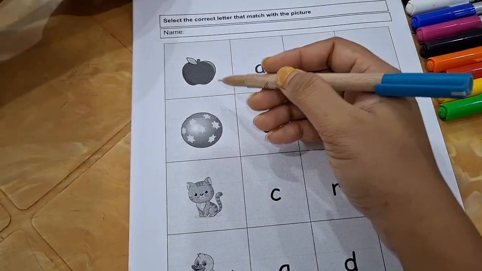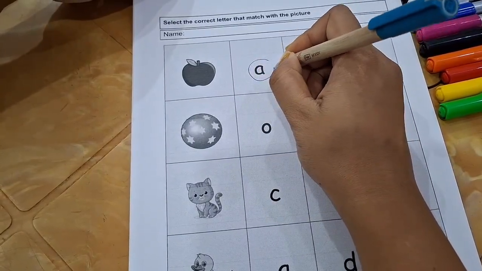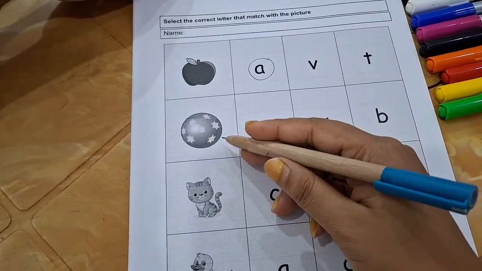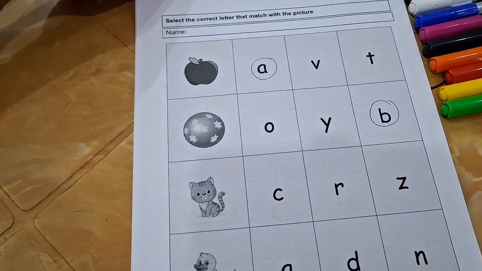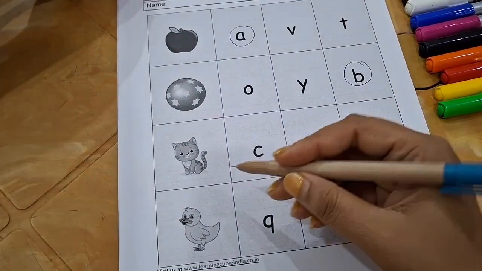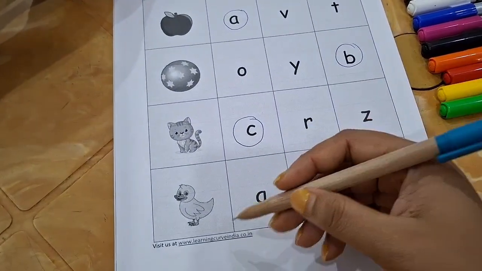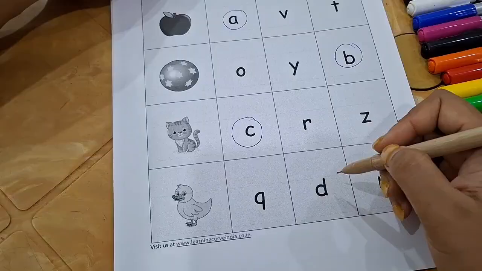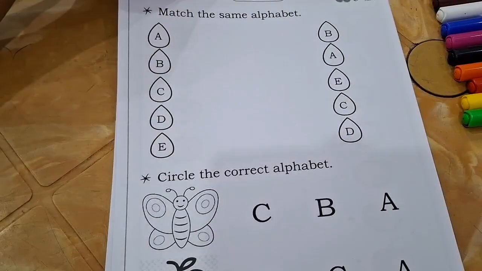This one is what? Apple. So circle the A for apple. This one is ball, B for ball. Next, this one is cat, C for cat. Next, this one is what? Dog, D for dog.